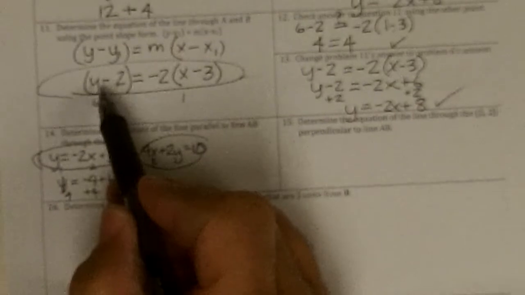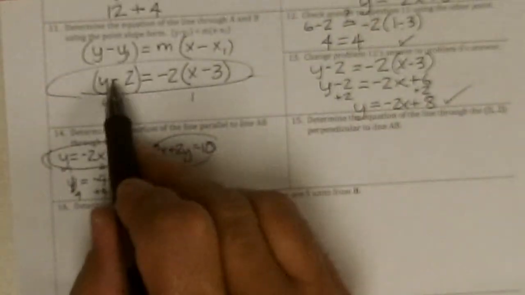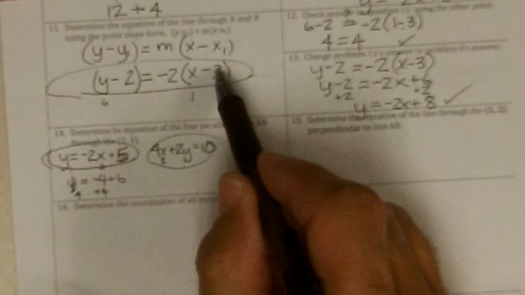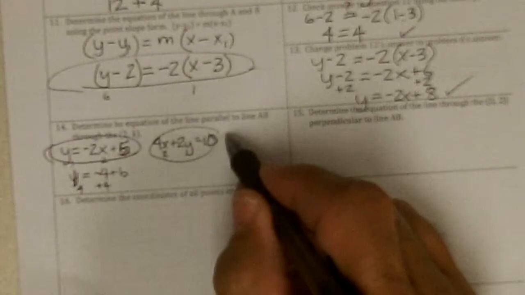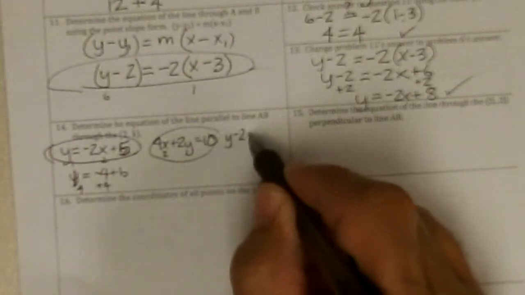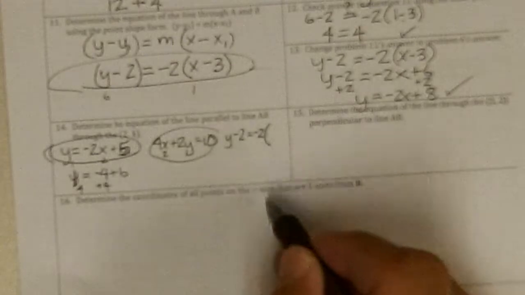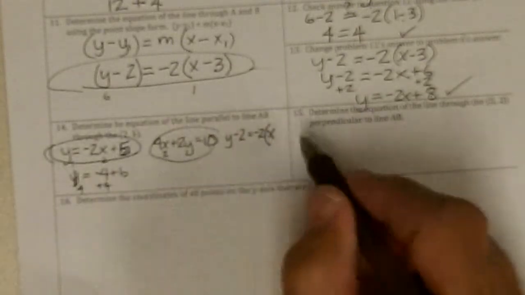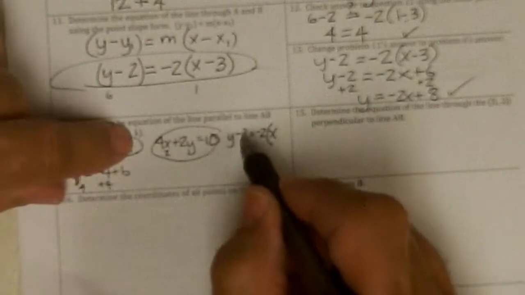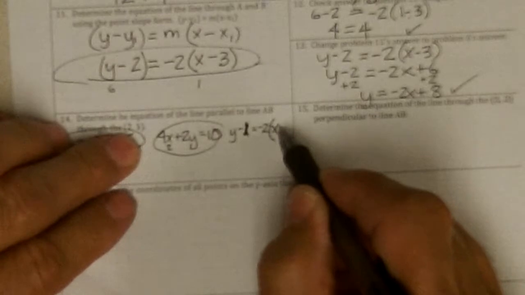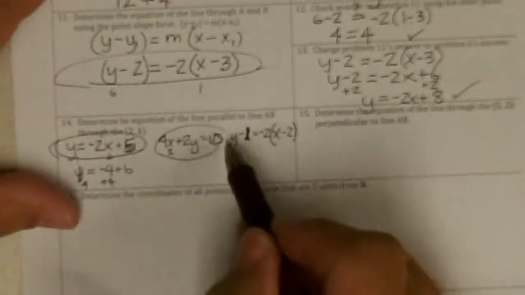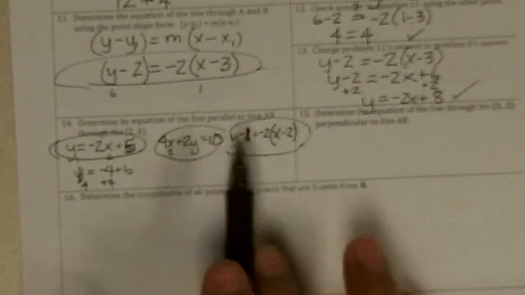I could have used this last method. Instead of going through minus 2, minus 3, or from 2, 3, it's got to go through 2, 1. So I would just say y minus 2 equals the slope minus 2 times x minus, y was 1 here. Y minus 1 equals minus 2 times x minus 2. There we go. And that's all you would have to do for that one. So this one or that one's pretty easy. This is probably the hardest. Now to do perpendicular.